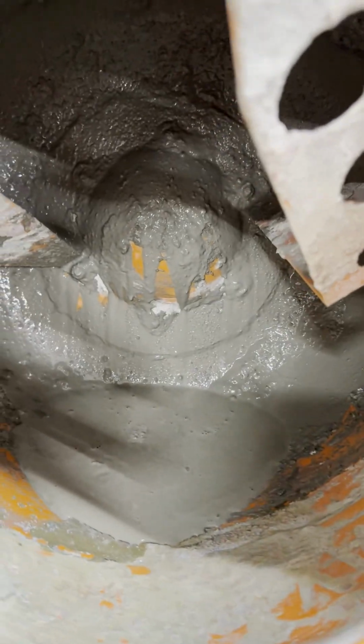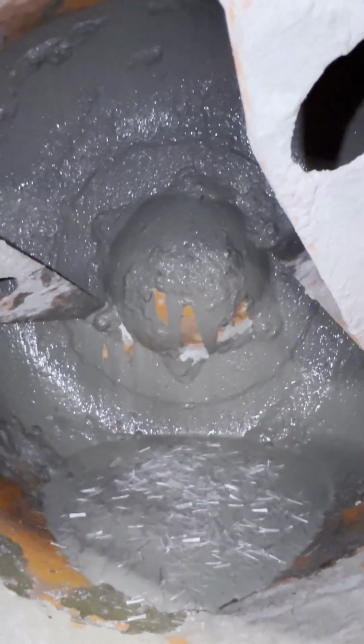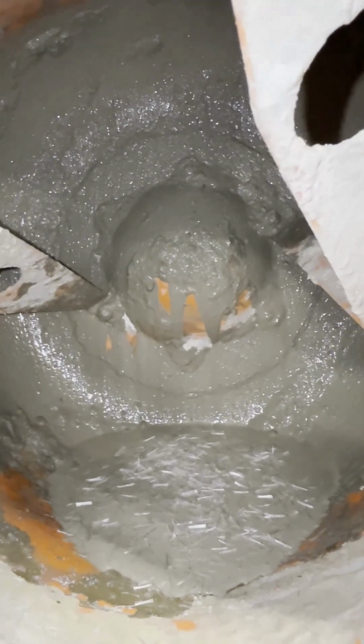So now it's time to add some fiber. And fiber will make this concrete stiffen up quite a bit. Okay, so you can see I sprinkled some fiber onto the surface of the concrete. I did not measure this out. I just sort of felt it by vibes, so don't mix like that. But we're going to let this mix for a bit, and we'll see how it thickens.